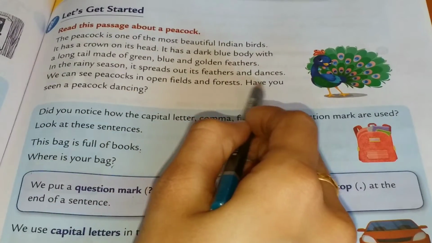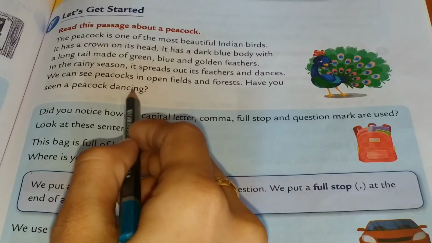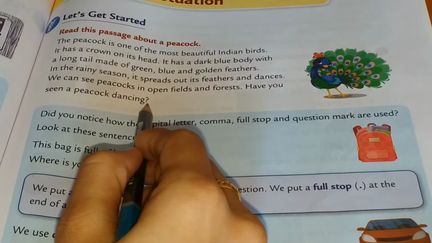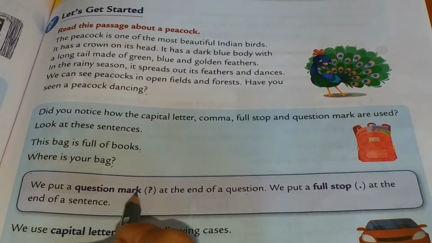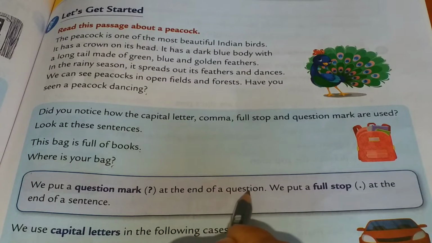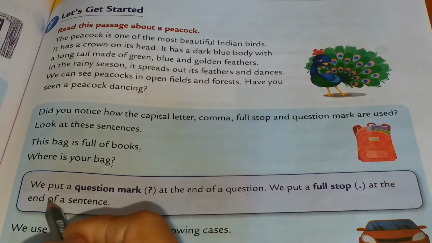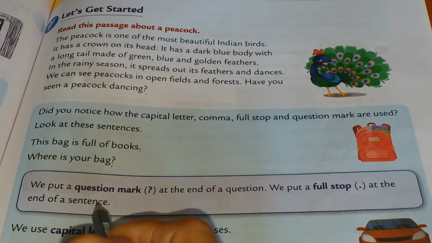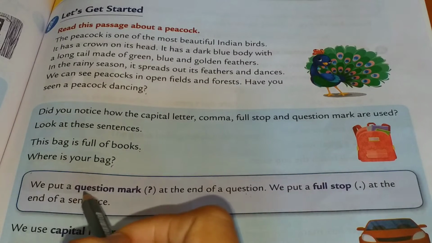In the same way, have you seen a peacock dancing? This is also a question. So what is put over here? Question mark is put. Okay, so we put a question mark at the end of a question. We put a full stop at the end of a sentence. When do we put a full stop? At the end of a sentence.